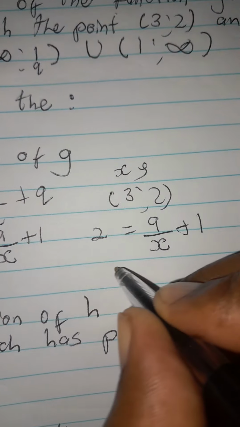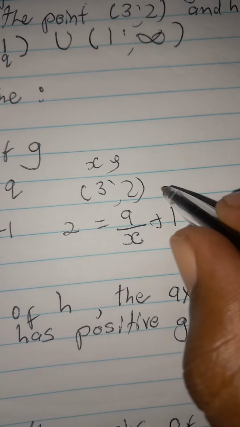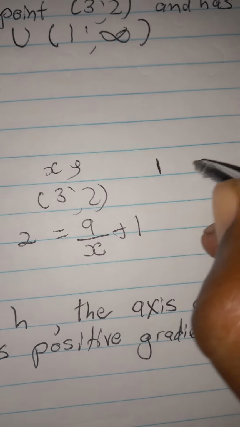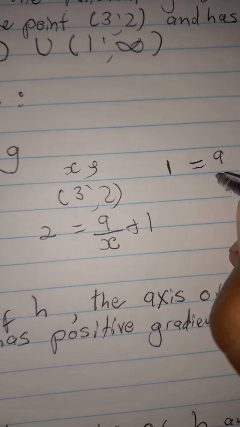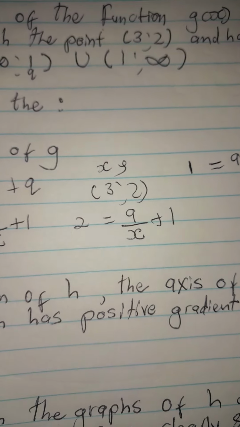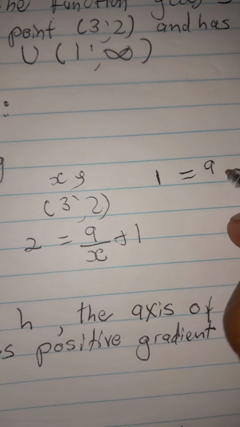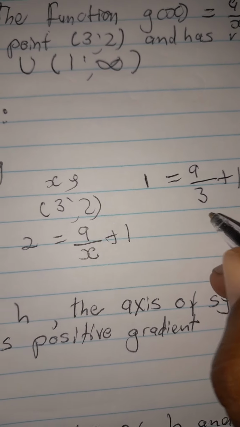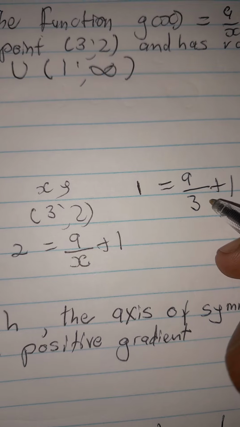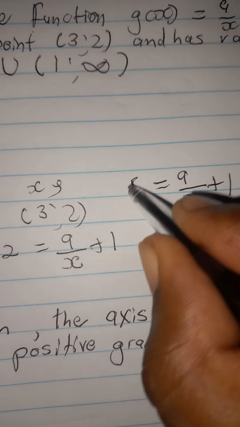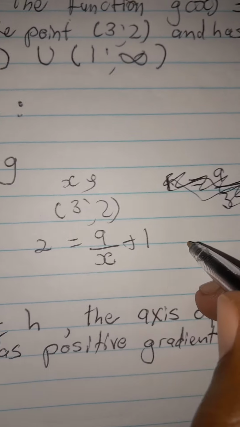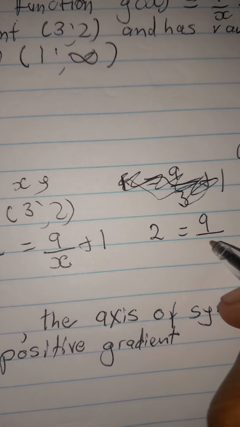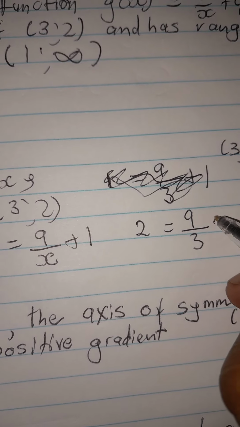You will then transpose 1 to the other side. It's going to be 2 minus 1, which will be equal to 1. Therefore, okay, let me see, did I substitute well? Okay, this will be, yes, 1 all over, where there is x, we shall place 3. So, okay, I think I made a mistake there. Let me just restart it again. So I was supposed to say 2 is equal to a all over 3 plus 1.